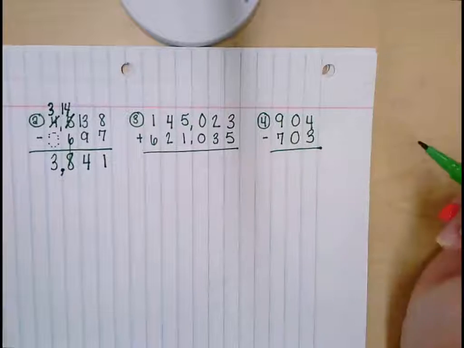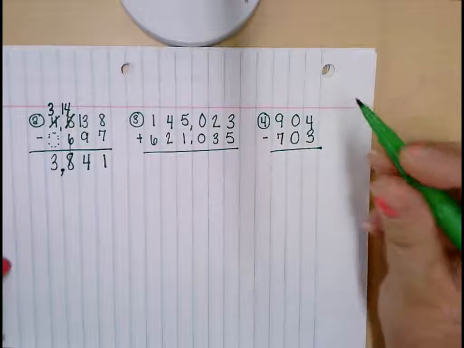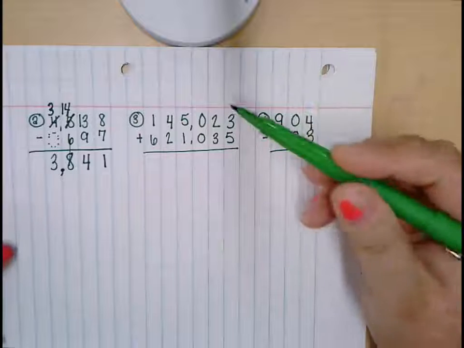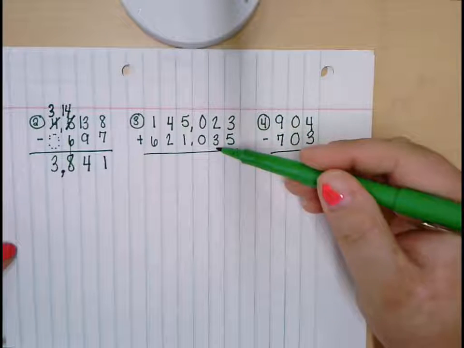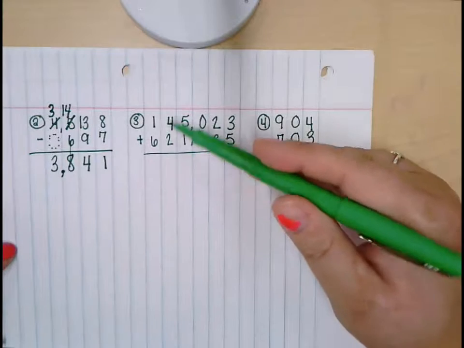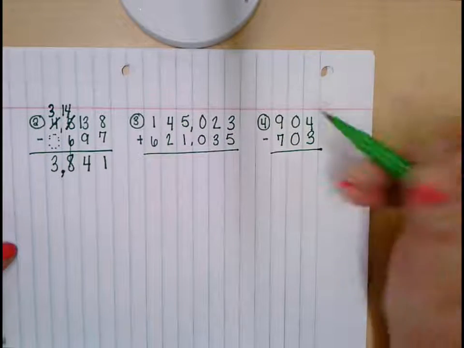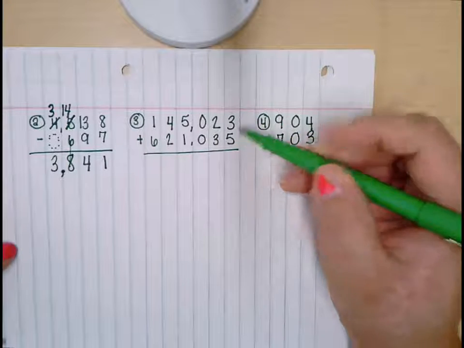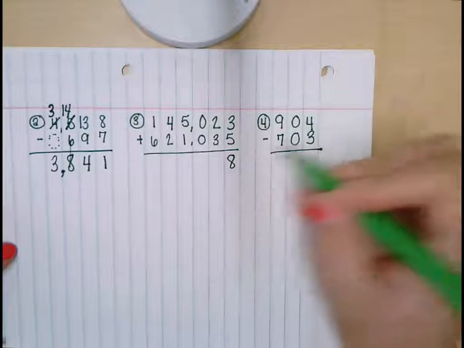Number 3, I'm going to add. I'm going to start in my ones place and work my way forward. Now let's look. We have ones place, tens place, hundreds place, thousands, 10,000s, 100,000s. So I'm always going to start with my ones place first. 3 plus 5 is 8.